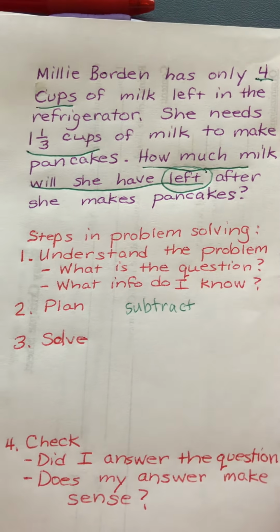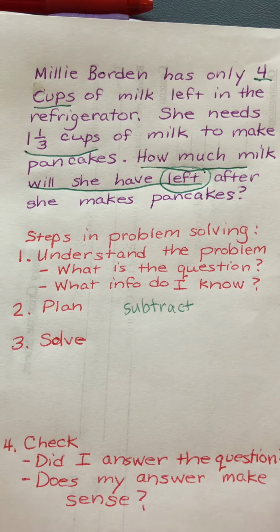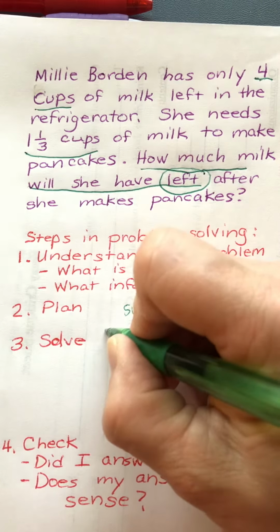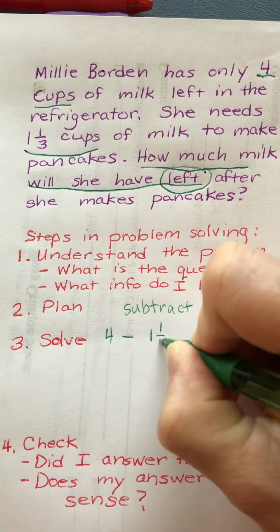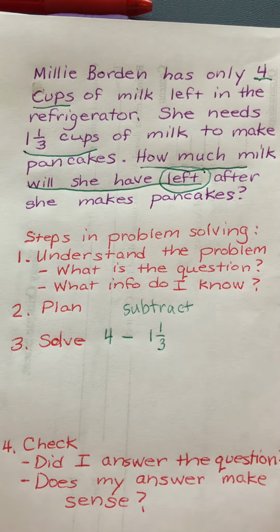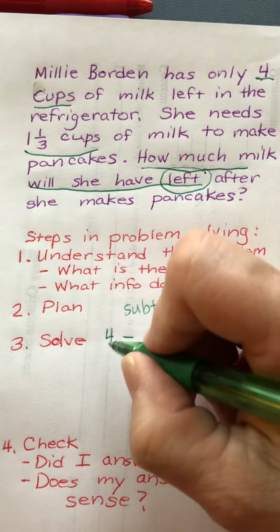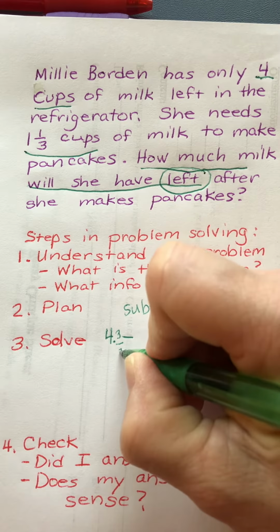So now we're going to solve. And so we are going to subtract what we started with, 4 minus 1 1/3. Now we'll put our units in at the end. First, I'll put these as improper fractions. So this is going to be, I'll multiply times 3 over 3.